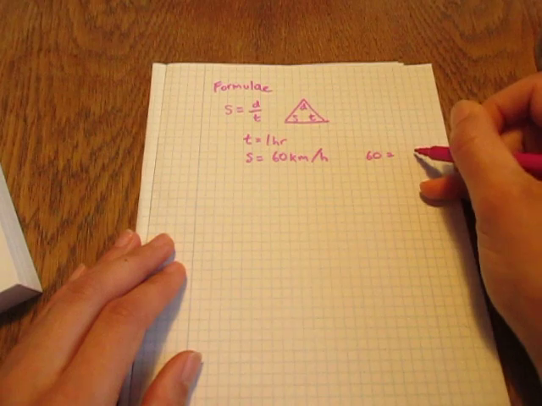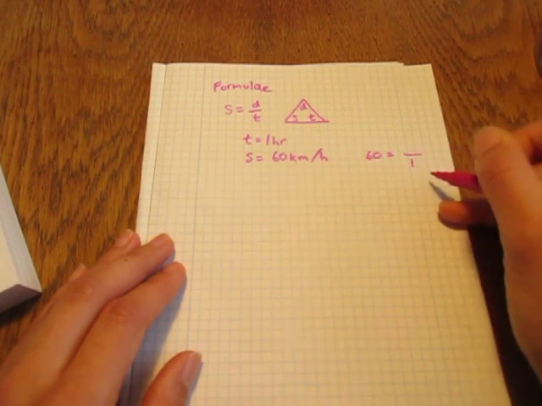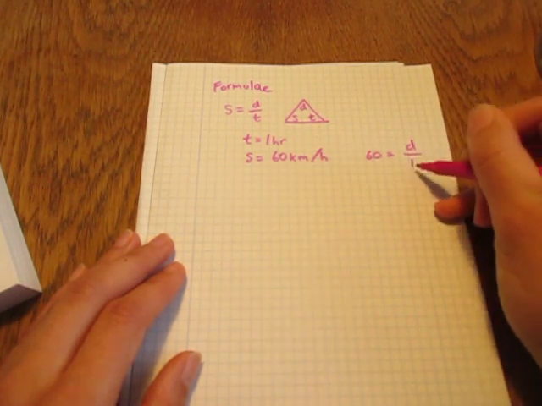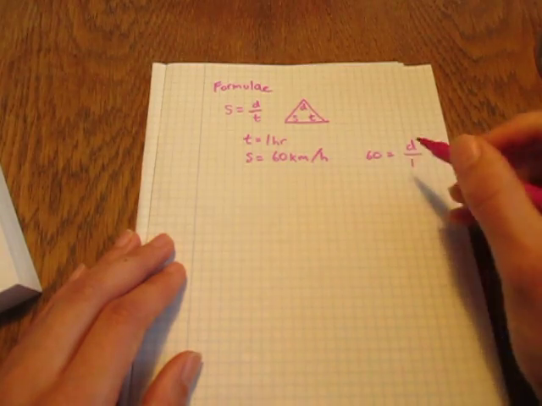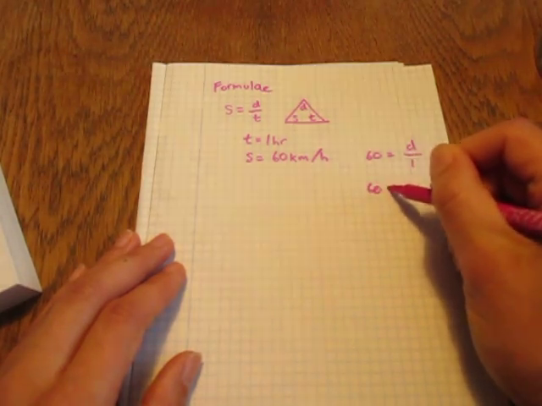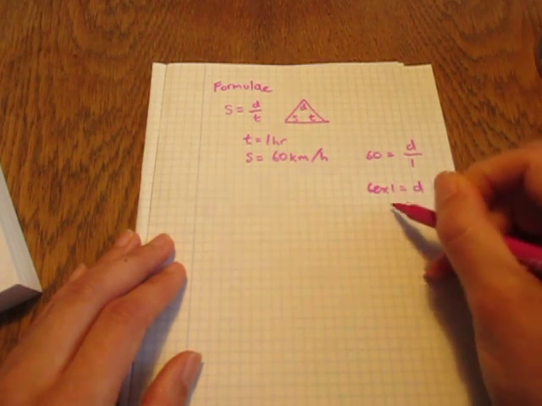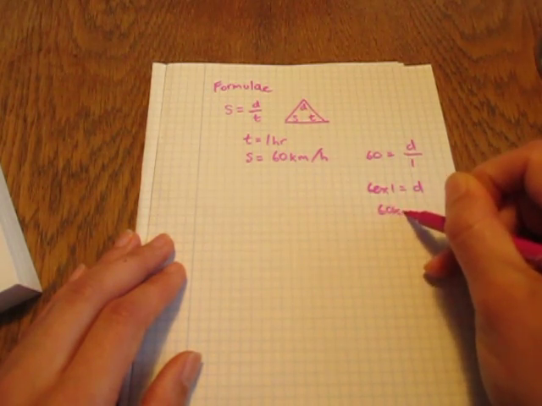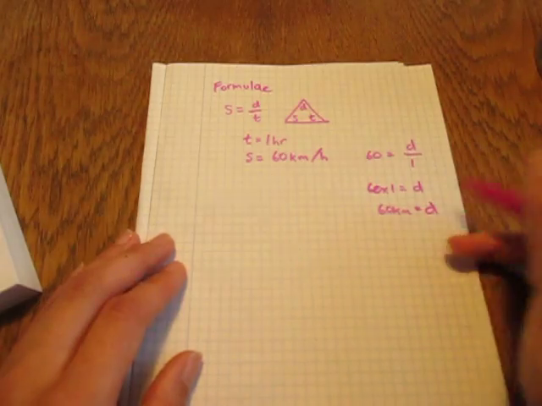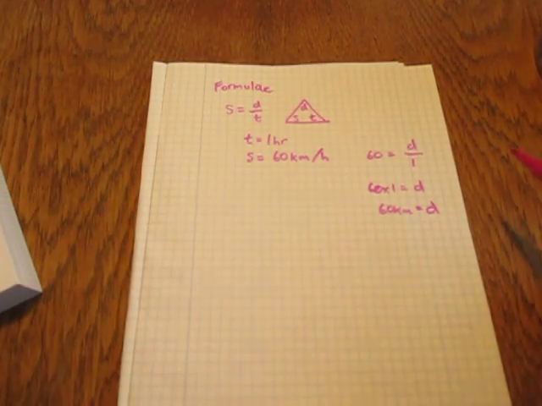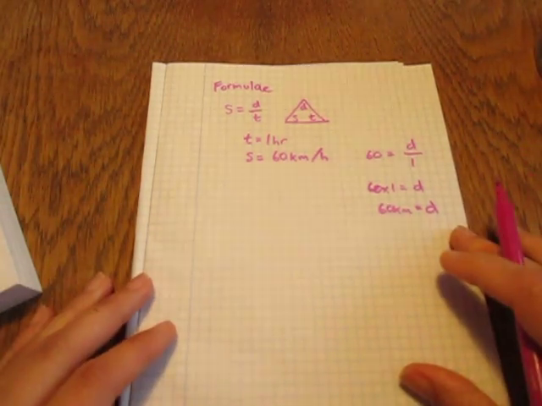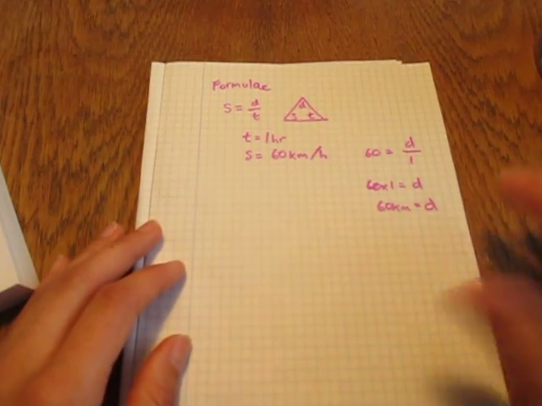60 is equal to d over 1. Then I multiply this 1 by the 60. And I get that the distance is 60 kilometers. Now that's a very easy formula that you have used many times, but it's just to give you the idea of what a formula is.